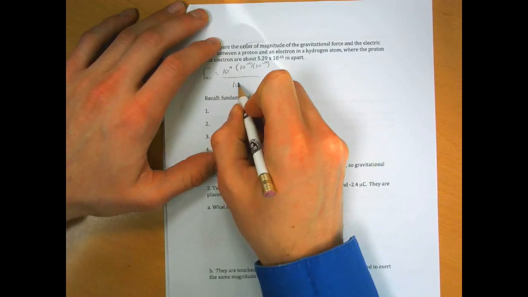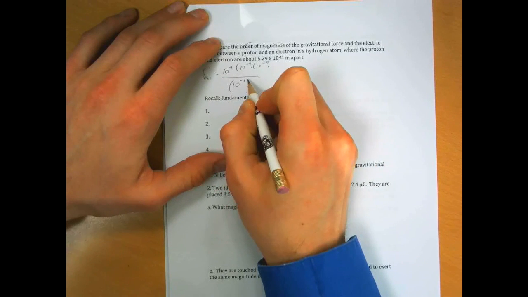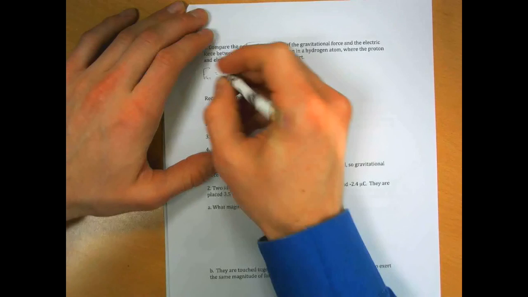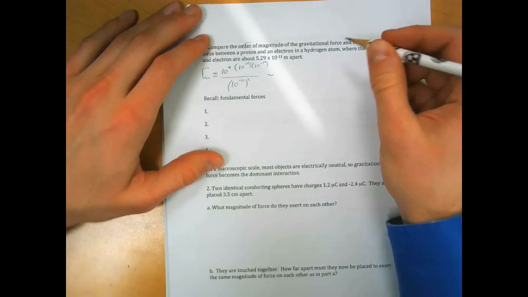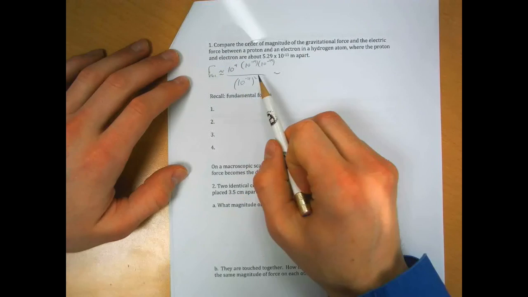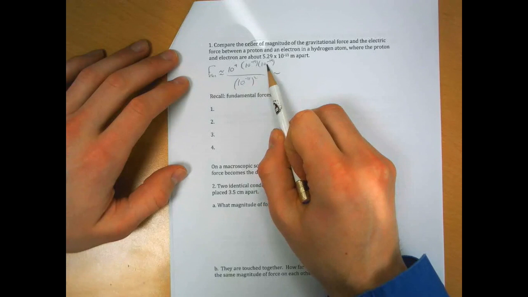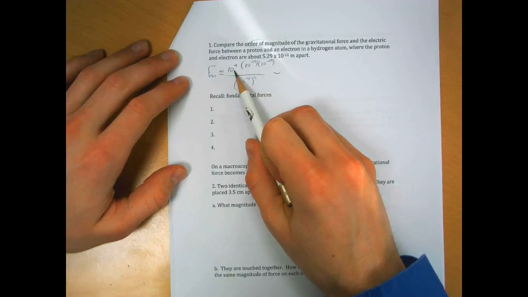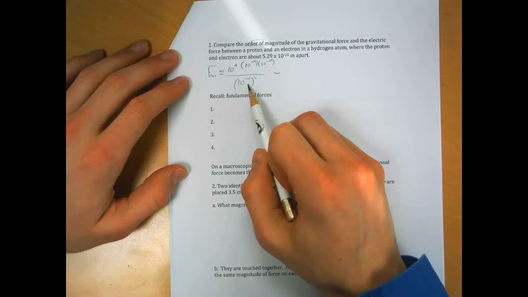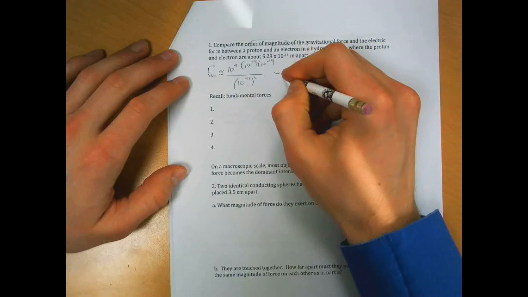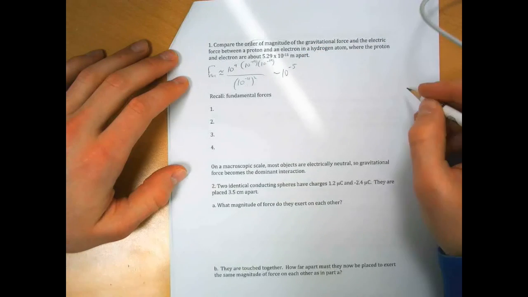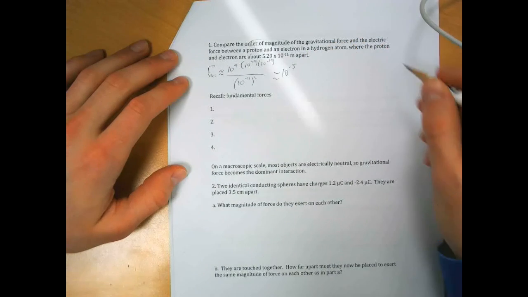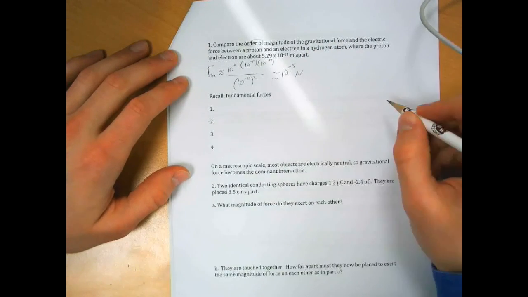So that's over 10 to the minus 11th squared. So if we do this, 10 to the negative 38th times 10 to the 9th is 10 to the negative 29th, over negative 22. So that's 10 to the negative 5th as the order of magnitude of the electrical force between those two.